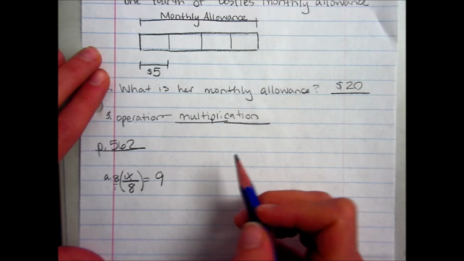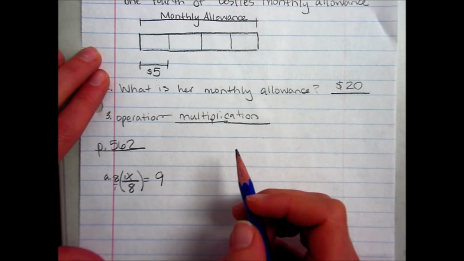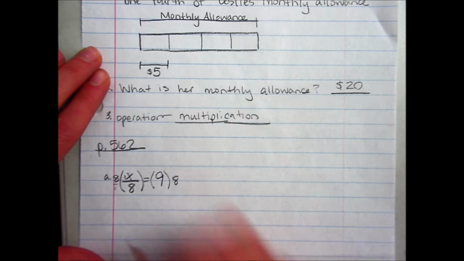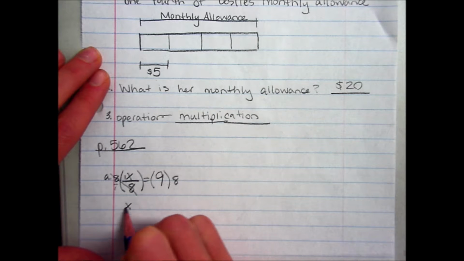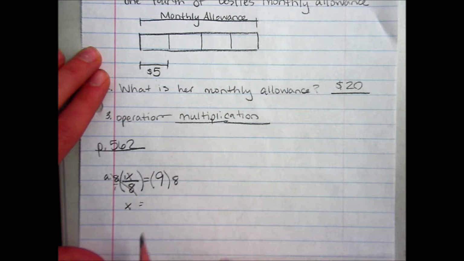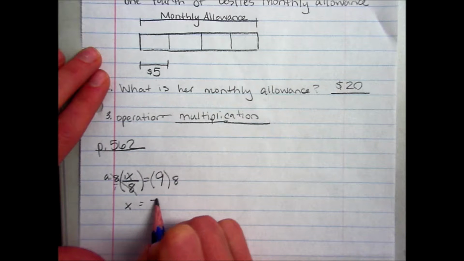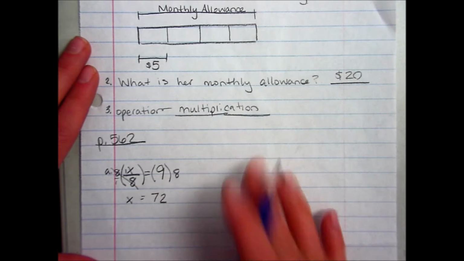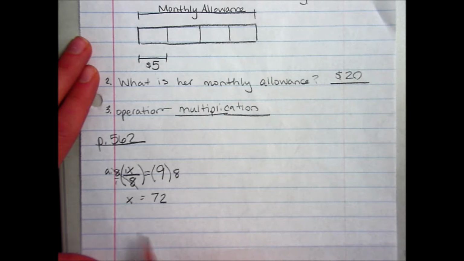What I do to one side, I must do to the other. So we'll multiply this side by 8 as well. So these 8's cancel. Leaves us with x equals, and then 9 times 8 is 72. Alright, now I can check my work because this is an equation, which is good news.